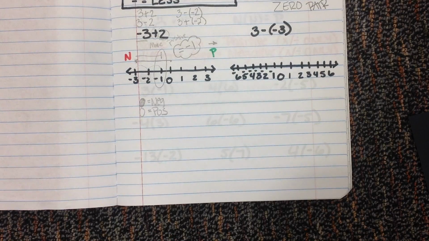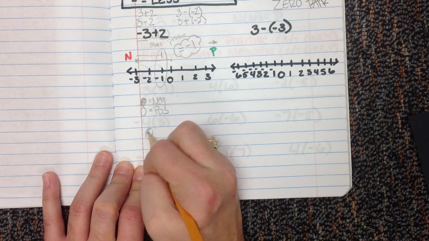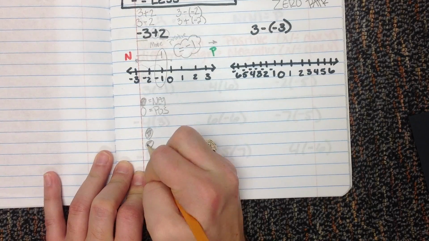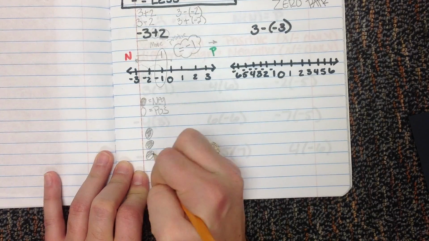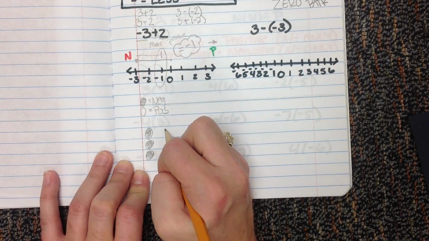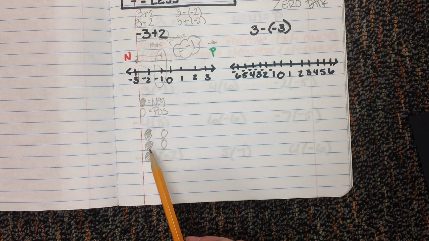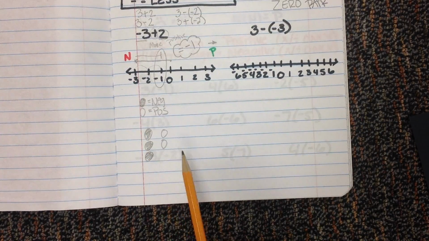You just always need to make sure you check the key if you're working on a worksheet or something with counter models. Okay, so I want 3 negatives. And, plus means more, and I want 2 positives. This is a picture of -3 plus 2.